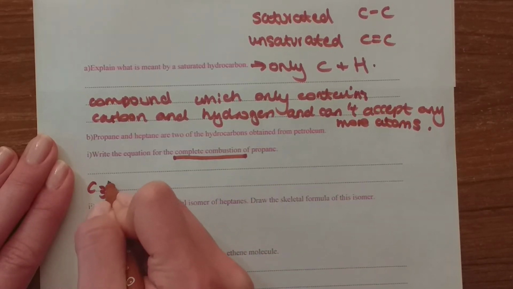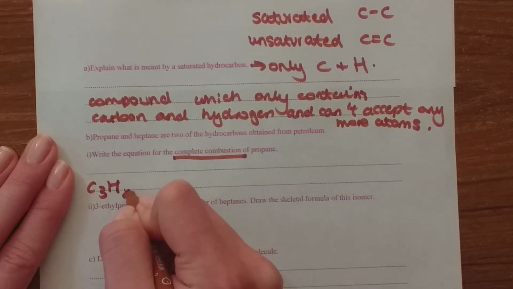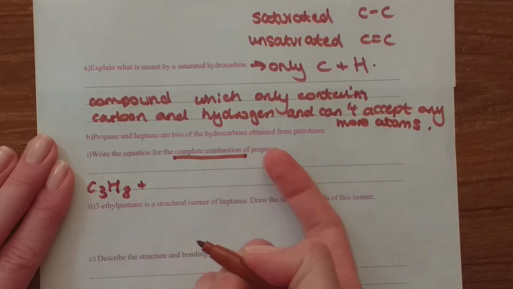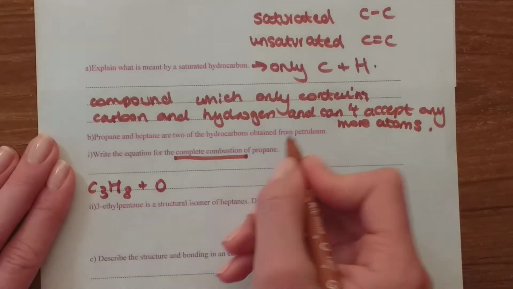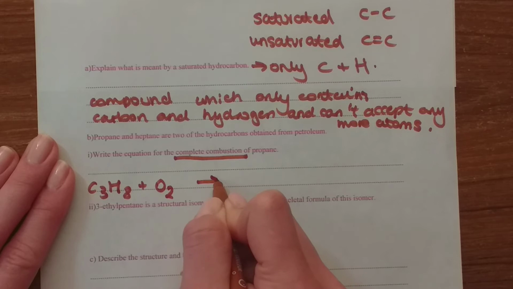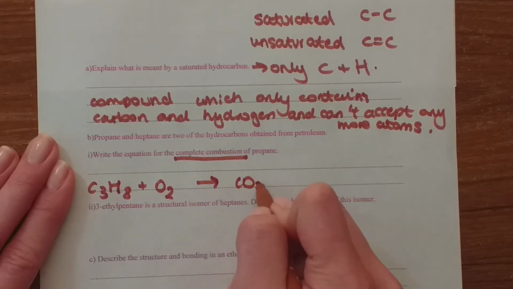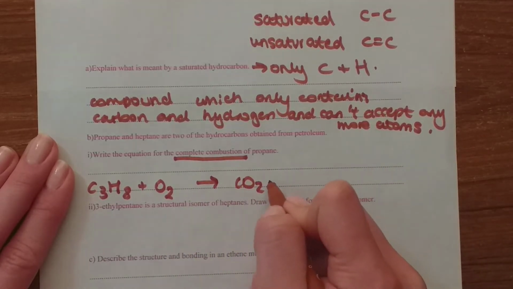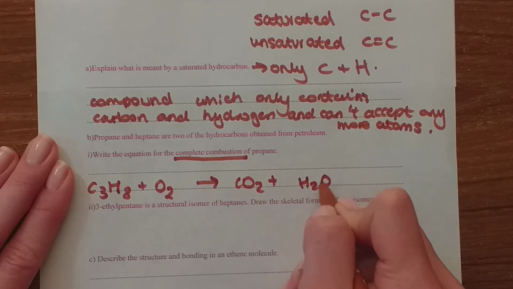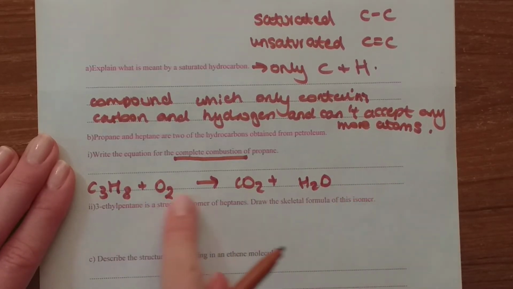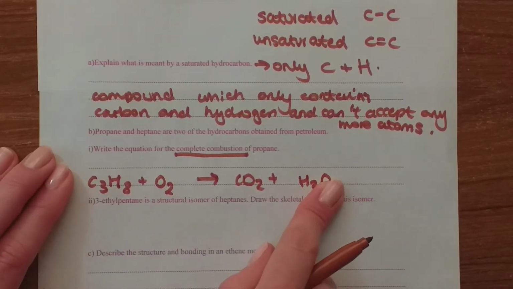propane, and as I told you, in combustion we mix propane with oxygen, which will give us carbon dioxide and water. So this is the general equation for complete combustion.